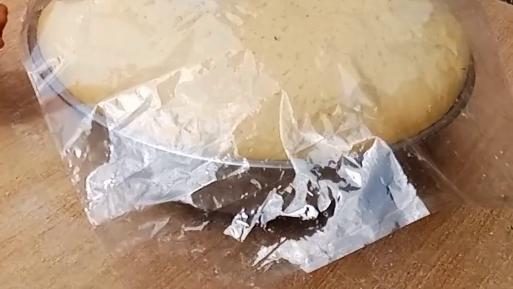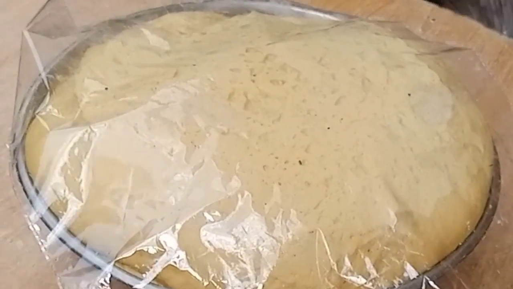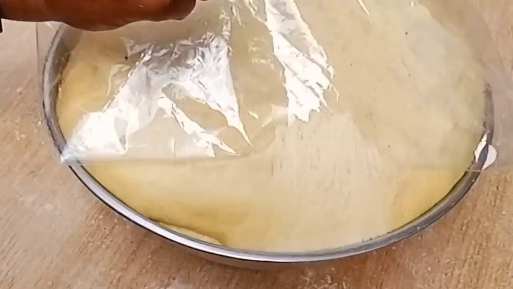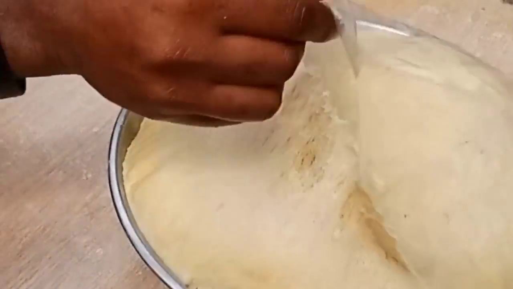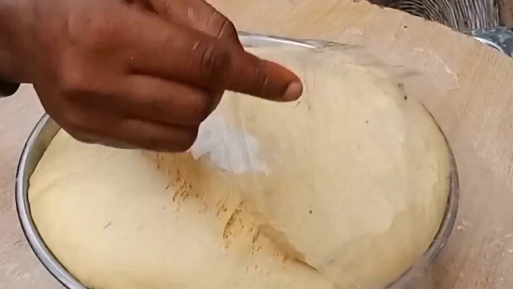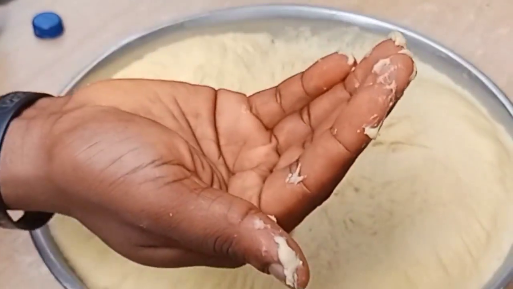Good. So after 2 hours of proving or rising process, here is the cake bread. You can see it has risen beyond any doubt. So I'm gonna take off the peel, transfer to the table, and then begin to work on it again.